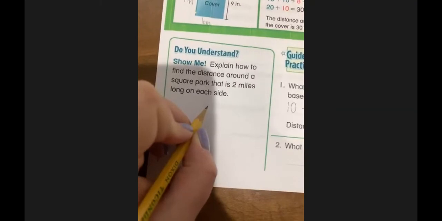Okay, now we know that a square is the same, each side is the same length, right? So for example, this packet of Post-it notes is a perfect square. All the sides are going to be the same. Okay, so this says, explain how to find the distance around a square park that is 2 miles long on each side. So we know that if a square has 4 perfect sides, they're all the same.